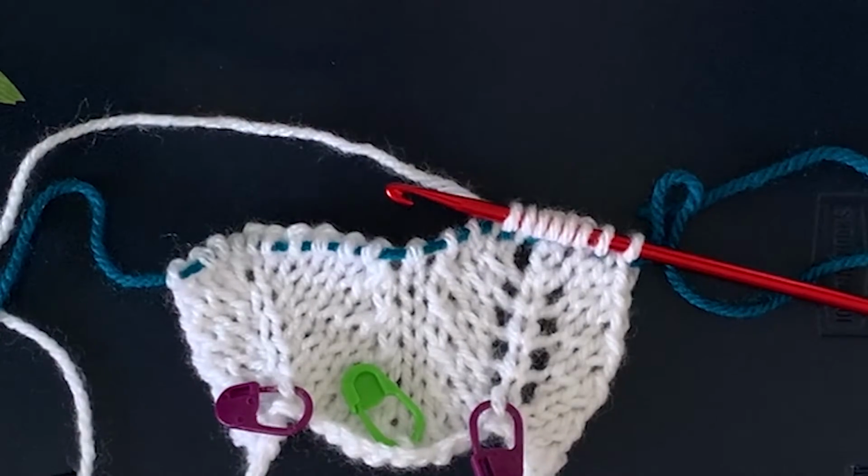Okay, so when it comes to decreasing, I believe there's really only two decreases that you need to know in knitting: a left leaning decrease and a right leaning decrease. There all seems to be lots of different ways in knitting on how to do these. They all seem to be called something different, but in my experience, a left leaning decrease and a right leaning decrease is all you need to learn. Any knitters in the audience, please let me know if I'm wrong down below.